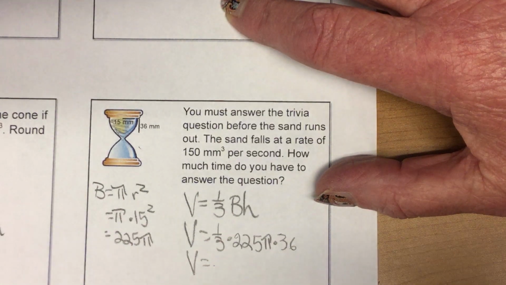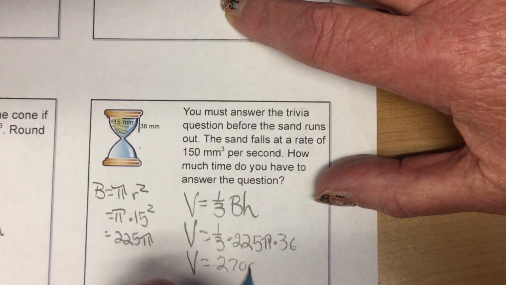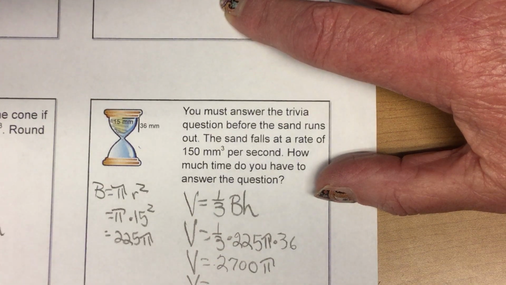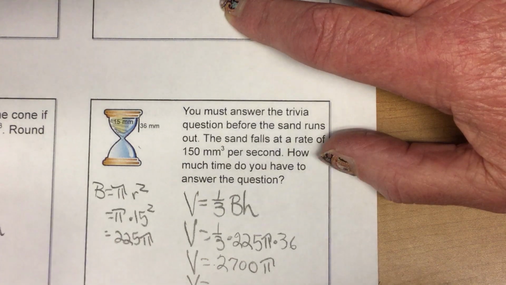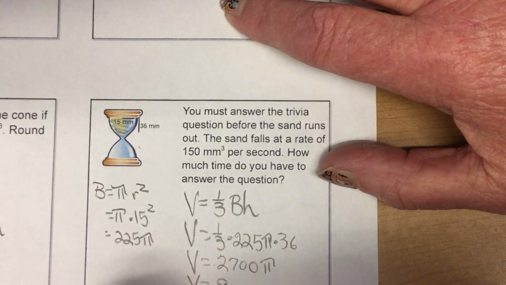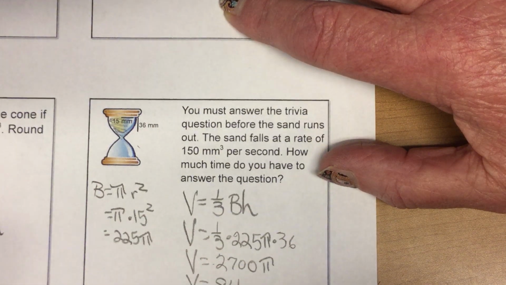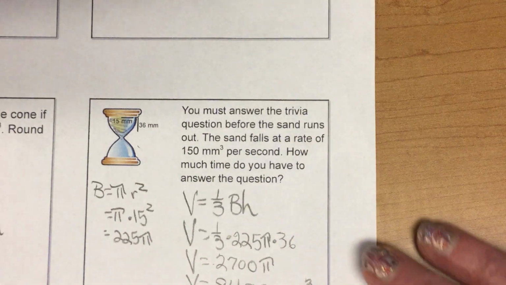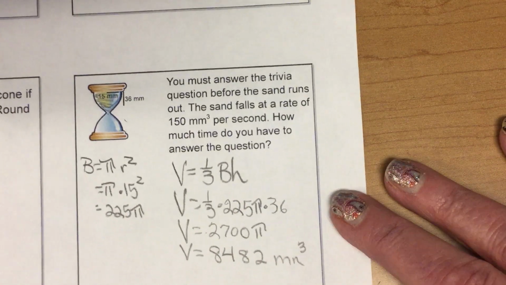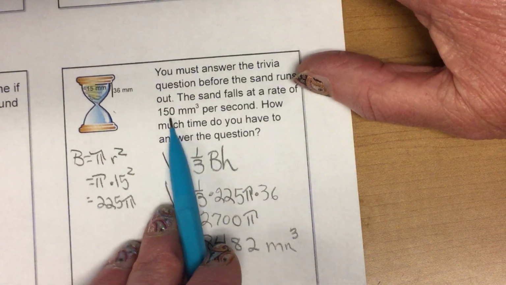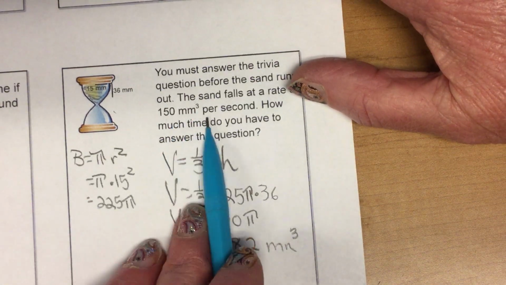is 2,700 pi, and we multiply that, and we get 8,482 millimeters cubed. Now, that doesn't answer the question. The question says it falls at 150 millimeters cubed per second.